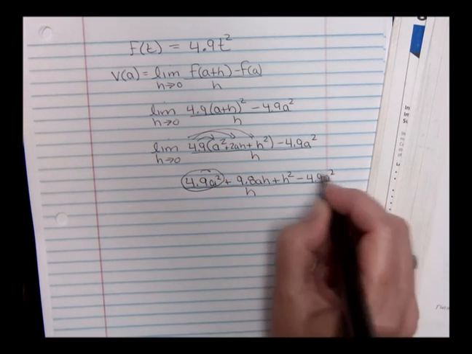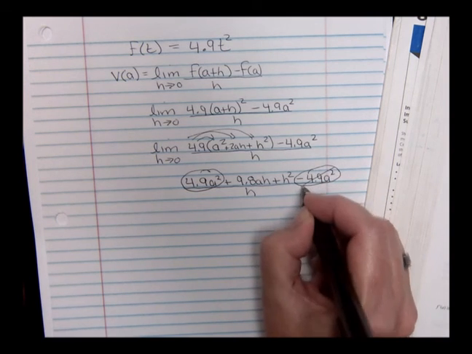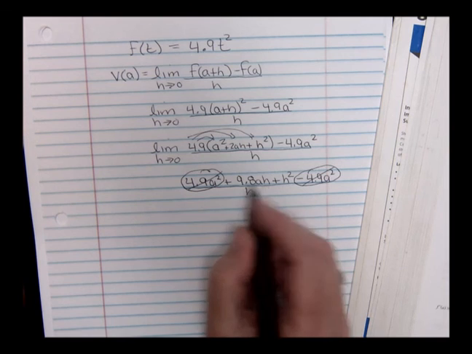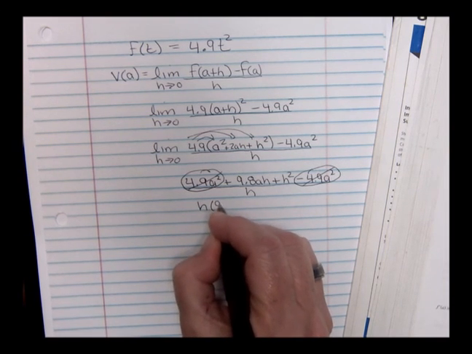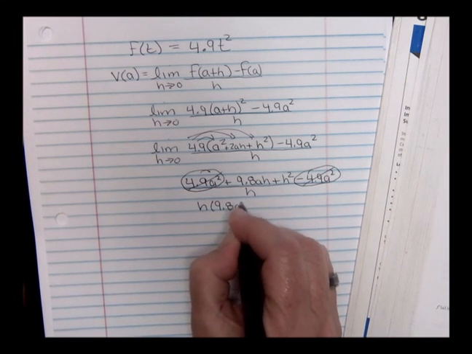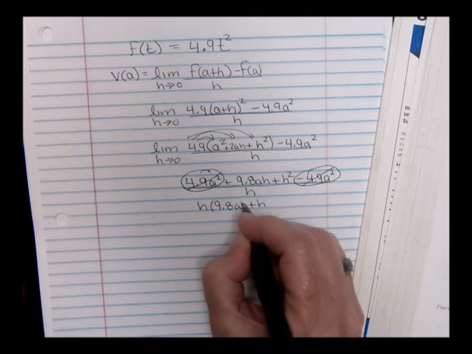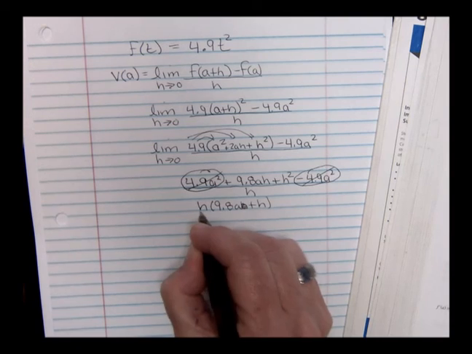Remember, canceling is when you're eliminating. All right, so now I can factor out my h value, and I can reduce.